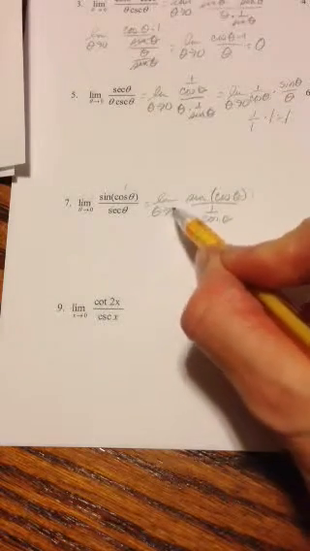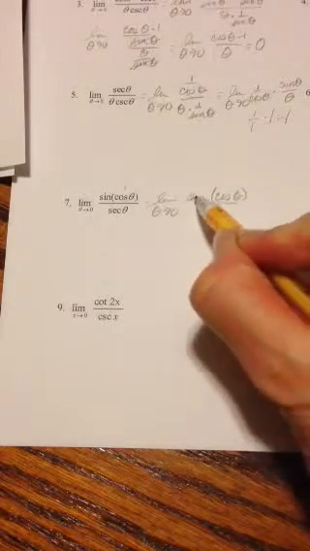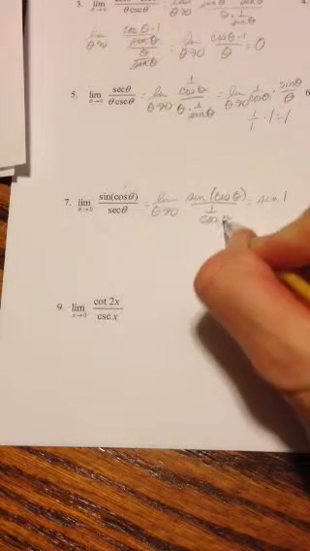And again, as theta goes to 0, cosine of theta goes to 1. My numerator is sine of 1. Cosine of theta goes to 1, so I'm divided by 1 over 1. This answer is just the sine of 1.